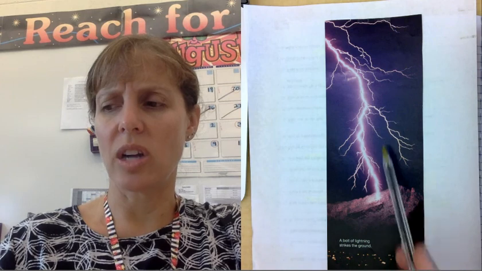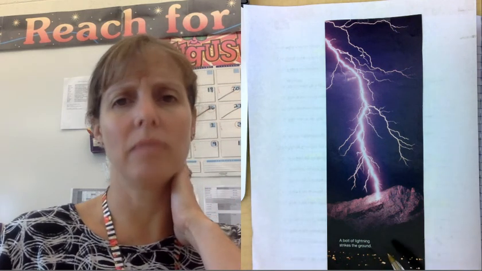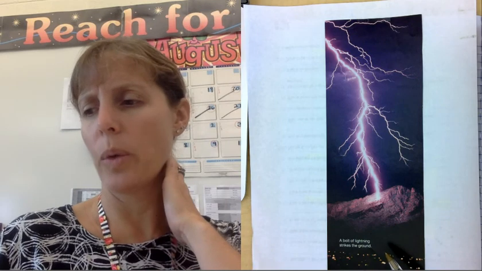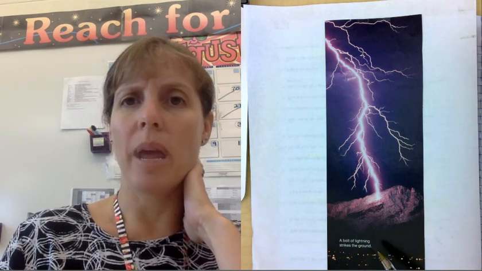We can make an observation that the city below the mountain has the lights on. So we're pretty sure that it's nighttime here, okay? The sky is dark, the lightning is bright, the town is dark. It's clearly nighttime, okay? But there are some inferences that we can make from this picture.